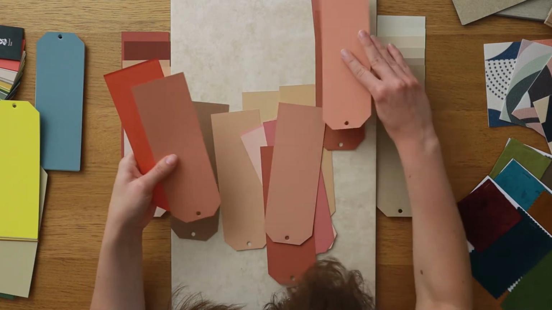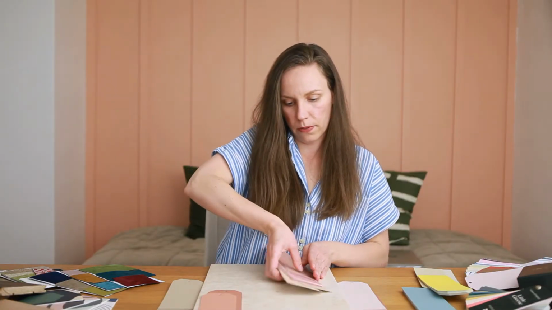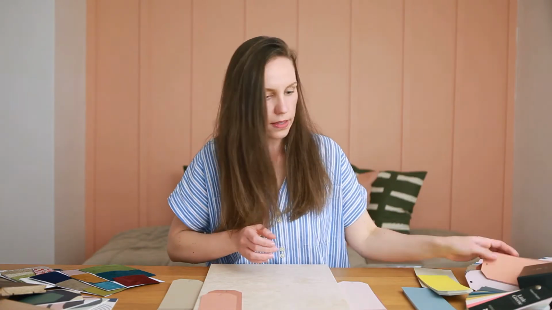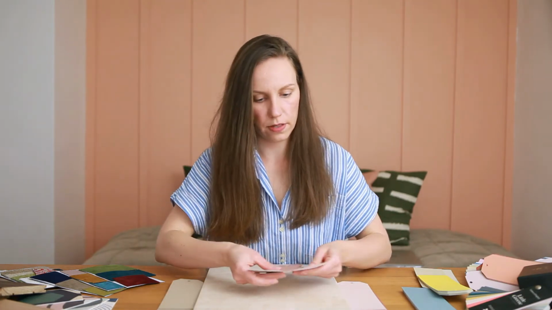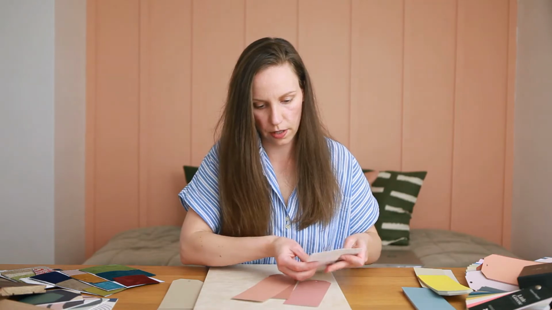Alright, let's just pick a few, not all of them, because we don't need obviously all of them. And then at the end I can go through them again to see which one looks good. Let me just put them by shades.